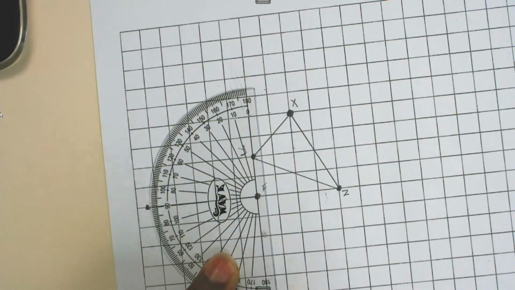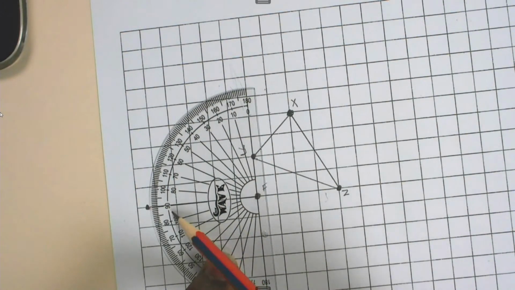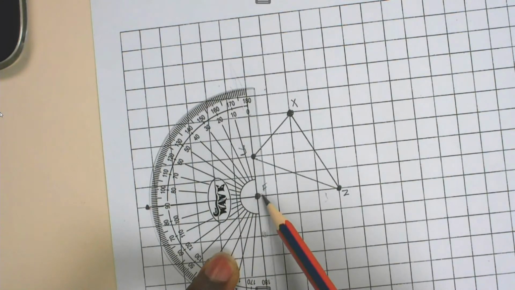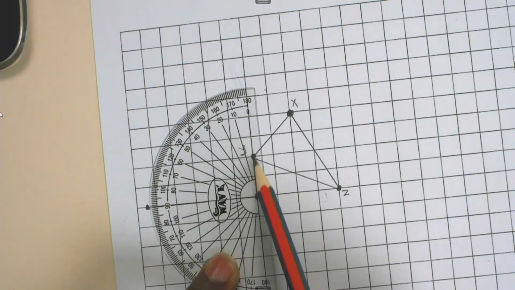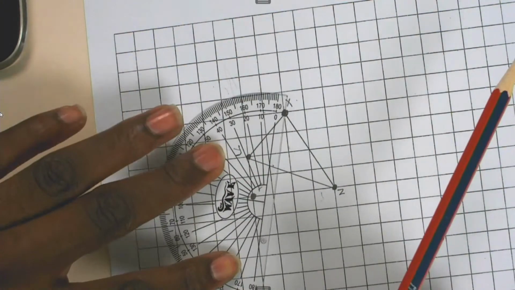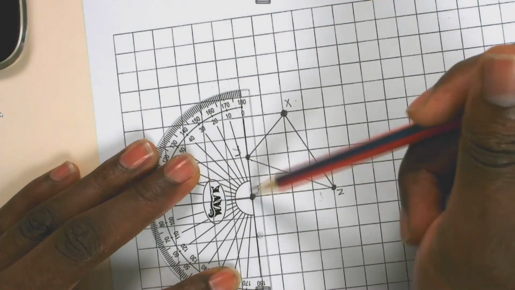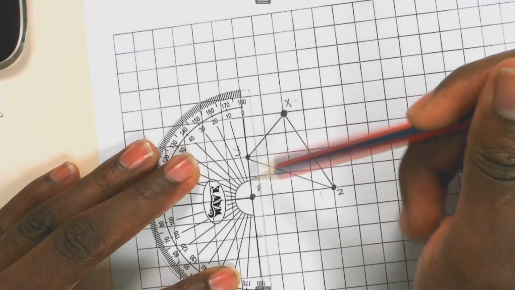Right, guys, again, the center of my protractor must be at the center of rotation. Remember, always, the center of your protractor must always be at the center of rotation. And when you start with the first point, this line must be straight to that line, and it must always be starting from 0. It may not be like this. You cannot put it like this and say you are rotating. No. Just make sure that the center of the protractor is at the center of rotation, and then the first point that you're going to be rotating must start from 0.